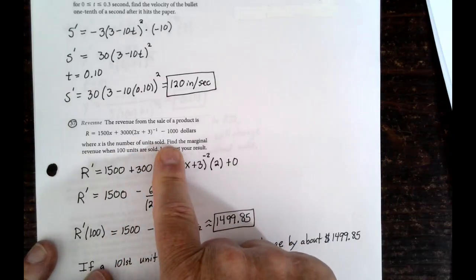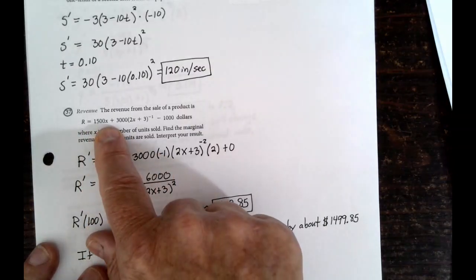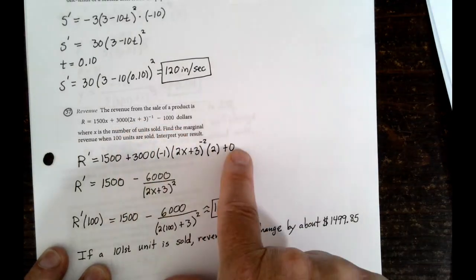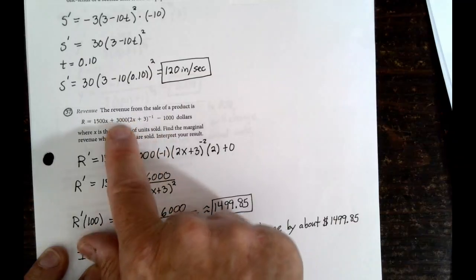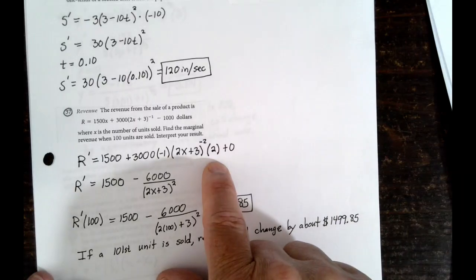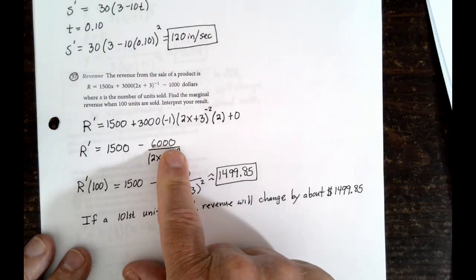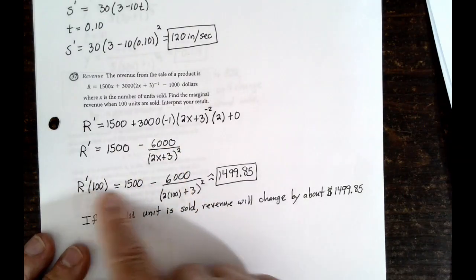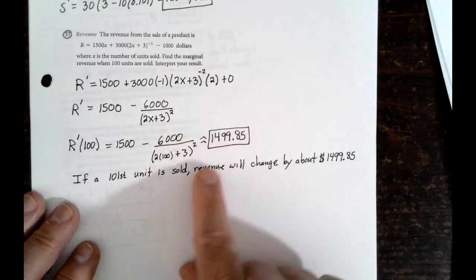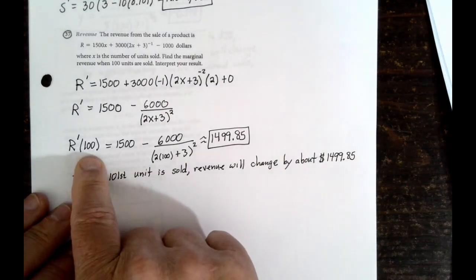37, the revenue function is given here. They ask you to find marginal revenue, so you're taking the derivative here. Well, the derivative of 1500x is just 1500. Derivative of the constant is 0. But the derivative of this, you're bringing the negative 1 out front and subtracting 1 from the exponent, followed by the derivative of what's inside. When you clean everything up, this is your derivative of the revenue function, or marginal revenue. And they want you to plug in 100. And there you go. If you plug in 100, this tells you the change in revenue for the sale of the 101st unit, the next one after 100.